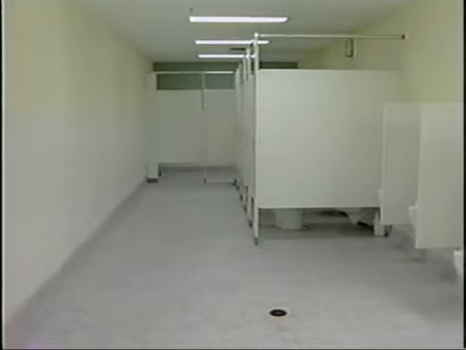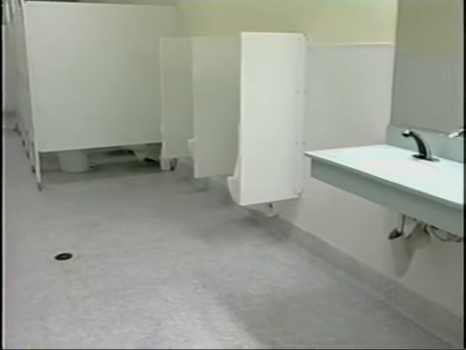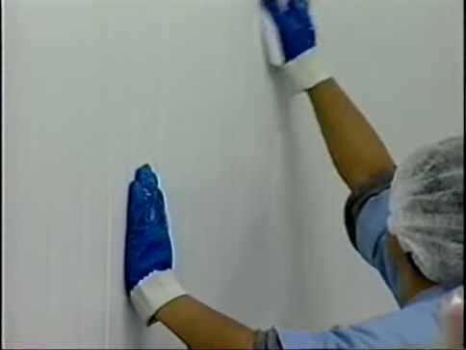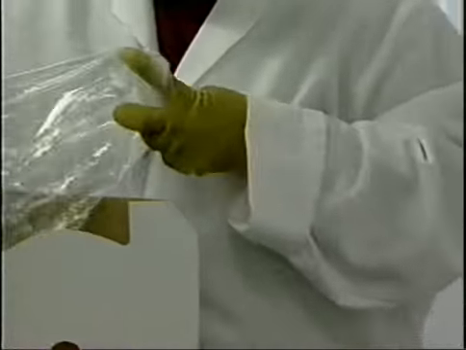Dirty toilet facilities also have a negative effect on the attitudes and work habits of the employees. These areas should be included in the routine cleaning program to assure that they are kept clean and in good repair. Food or food packaging material should never be stored in restroom areas.